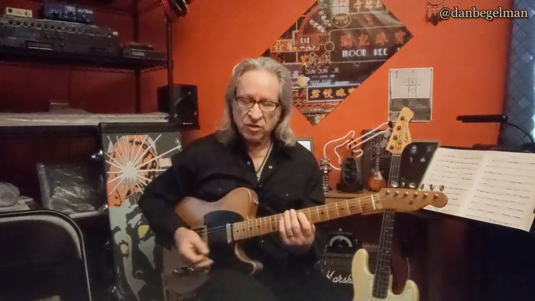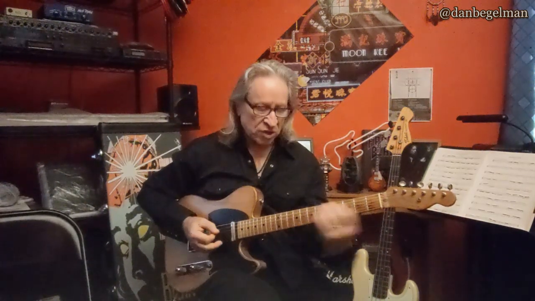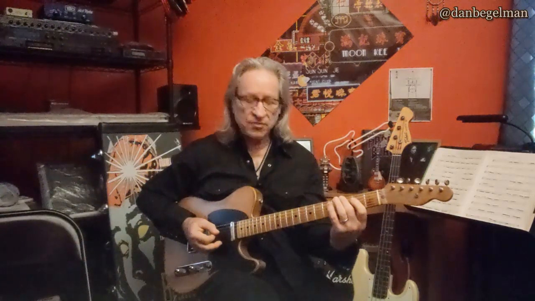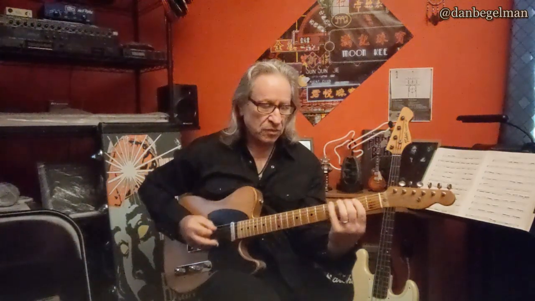Here's a C Ionian mode. C major scale, C Ionian mode. If I want to play a Lydian mode in the key of C, as I showed you earlier, I could play a major scale built on the 5th, which is G. If I look at a G scale, what is unique about a G scale? It has an F sharp in it.